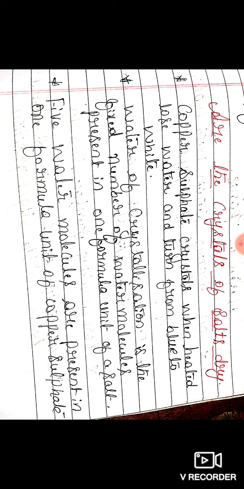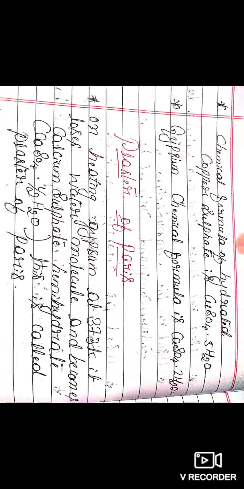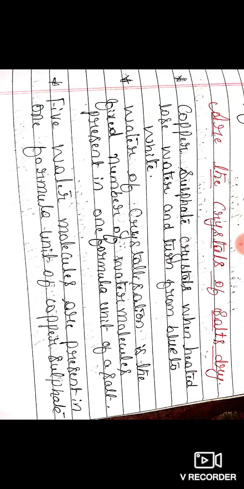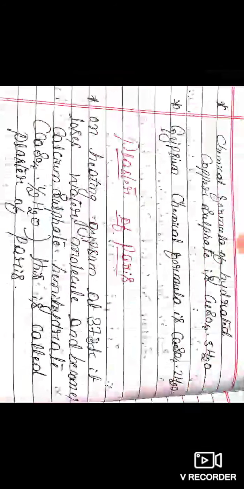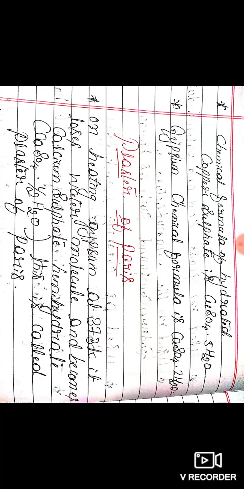The chemical formula of hydrated copper sulfate is CuSO4·5H2O.